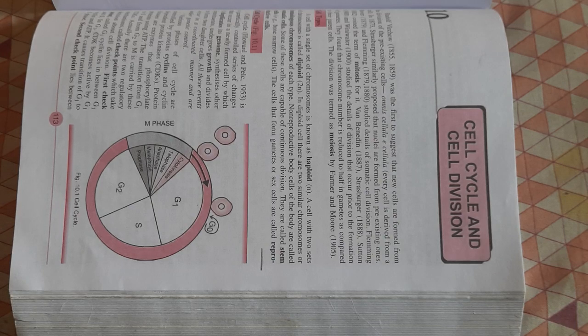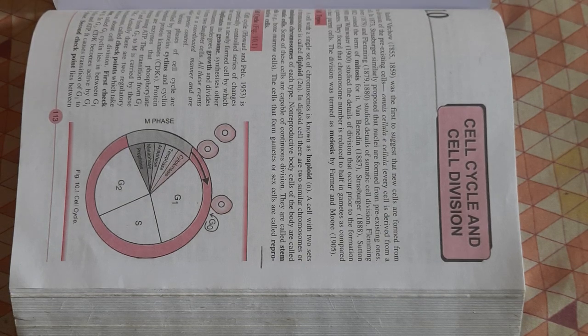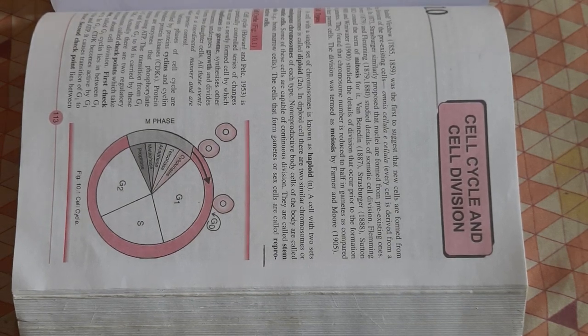We're going to learn about the cell cycle. I'm going to read from the Trueman Biology book of class 11 and 12, the chapter on the cell cycle and cell division. First of all, we're going to do the mitosis part.